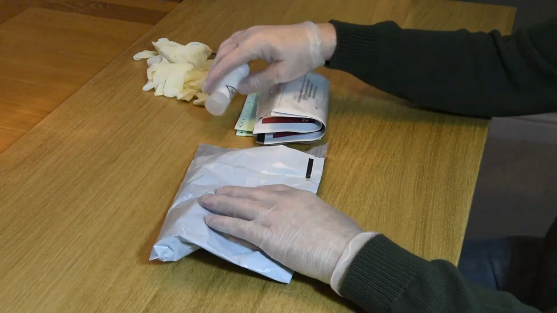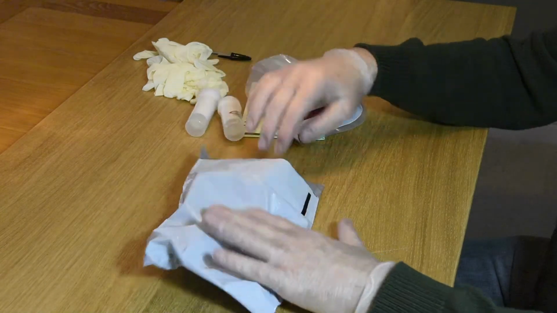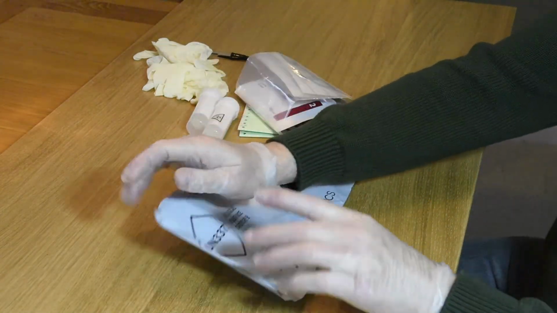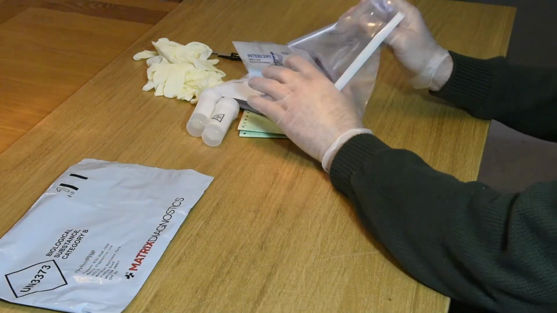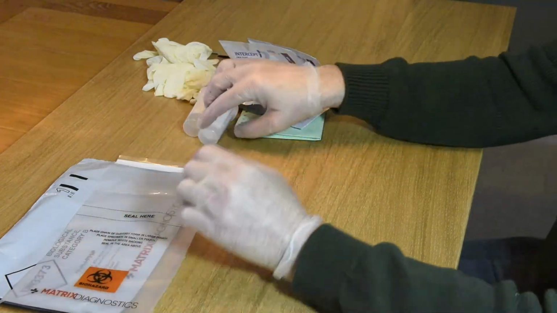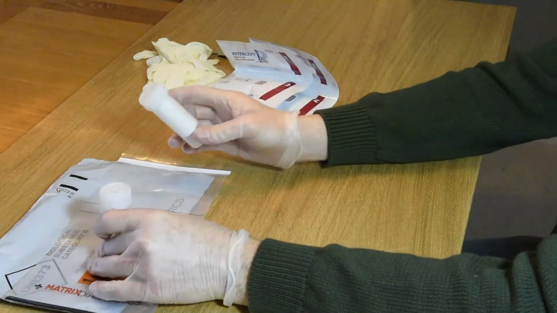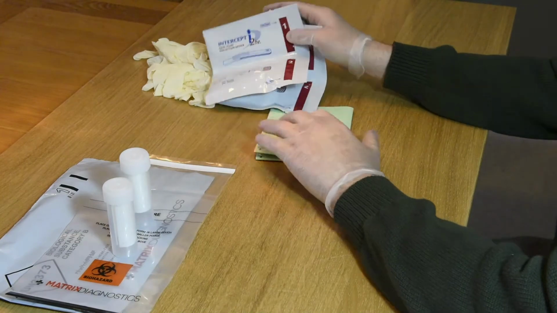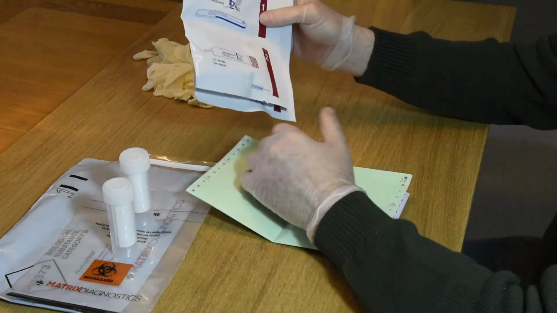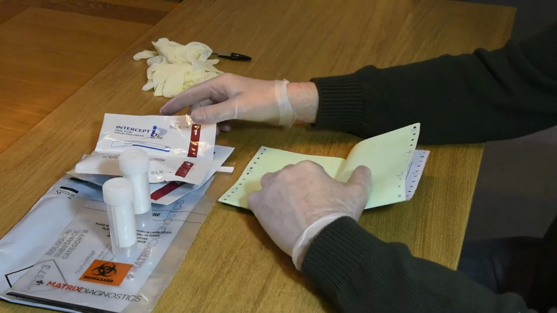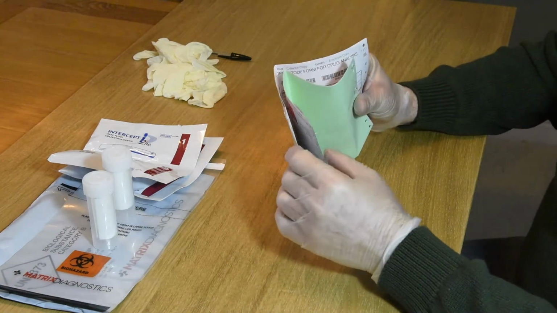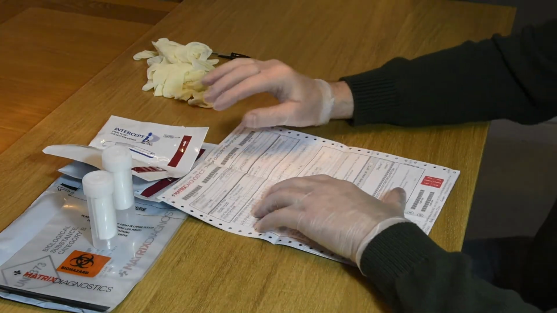So we have, first of all, a postage paid envelope, which is going to be put into the post. We have a transit bag, and this is in two parts, and I'll explain that as we go through. We have two transport pots, and we have a chain of custody test consent form, and we have two collection devices. So I'm going to run through those in a few moments, but first of all I want to just talk our way through the chain of custody consent form.